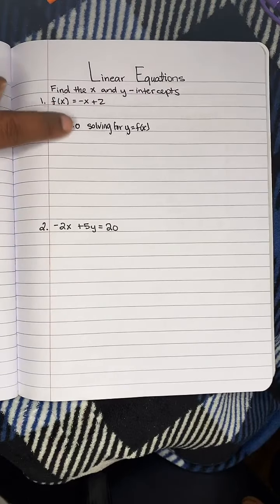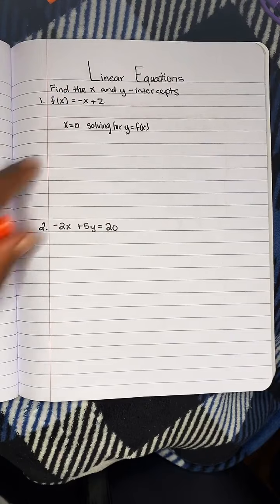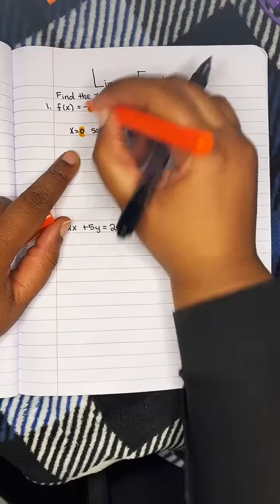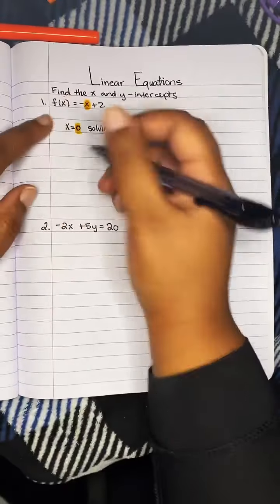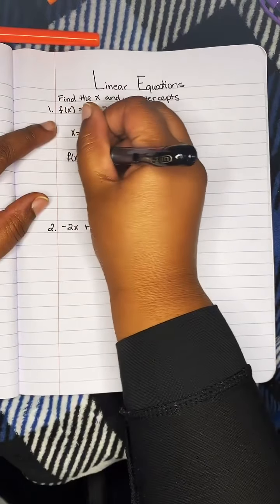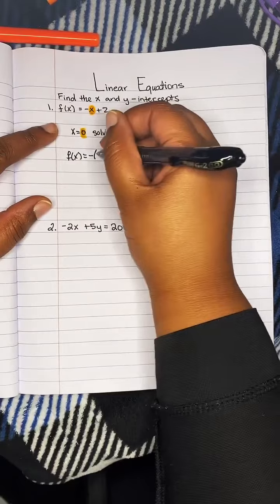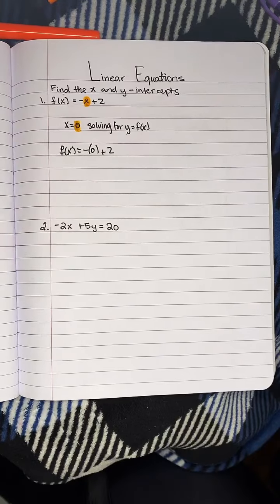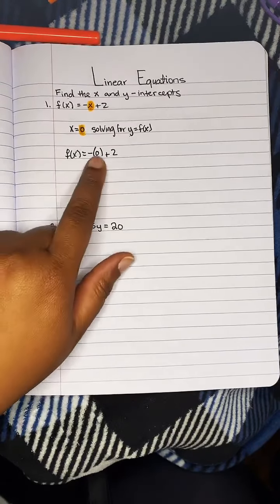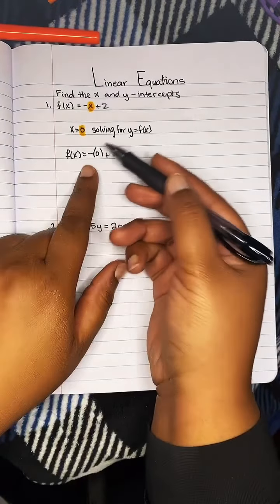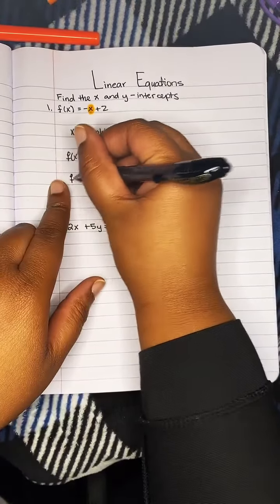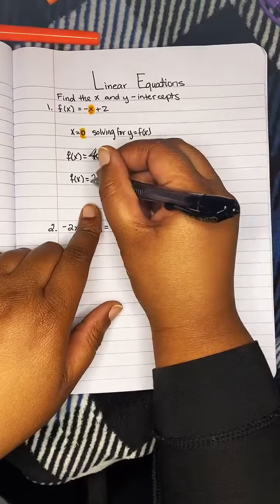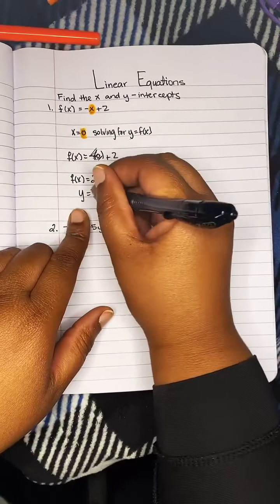Okay, so when I say x is going to be 0, I'm basically telling myself I'm going to change this x to 0. So I'm going to write everything the same. I'm going to put f of x equals negative, I'm going to put 0 here, plus 2. Okay, so 0 times anything is just 0. So this could just go away and it's just left with 2. So y equals 2.